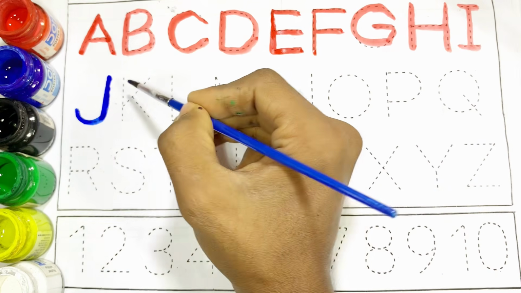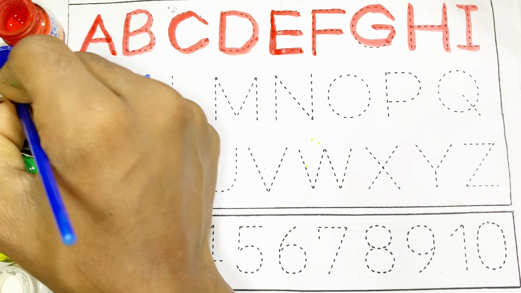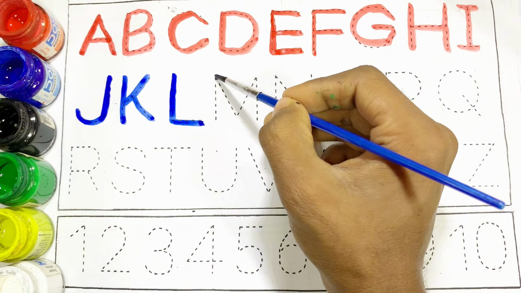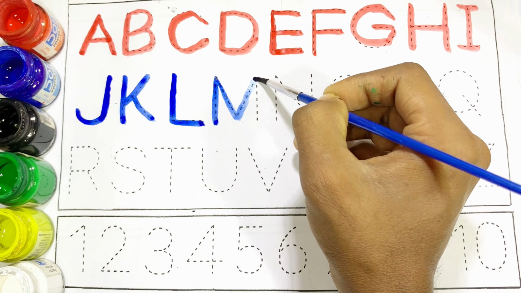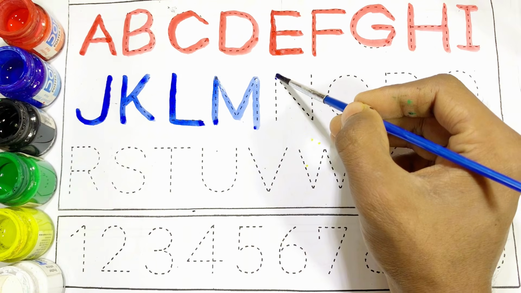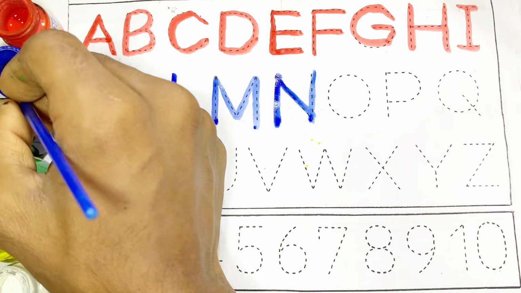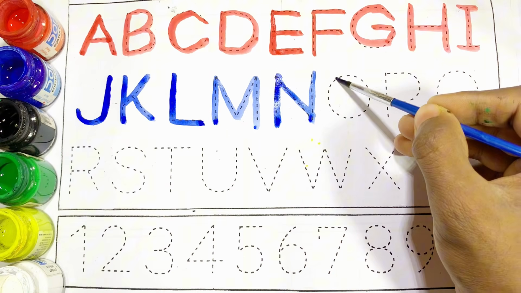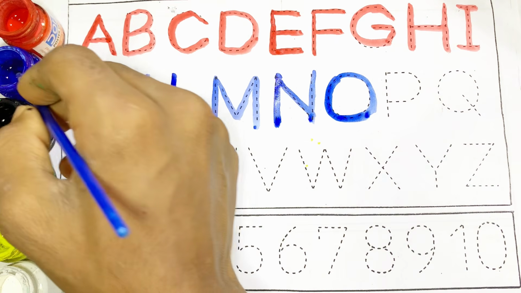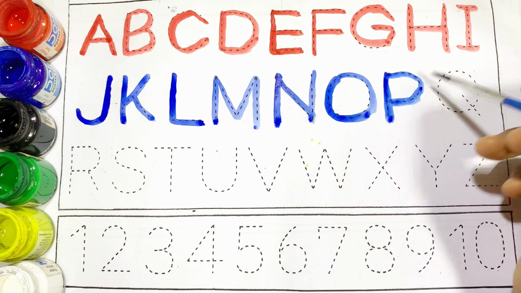J for jackfruit. K for king. L for lion. M for moon. N for nose. O for octopus. P for parrot.